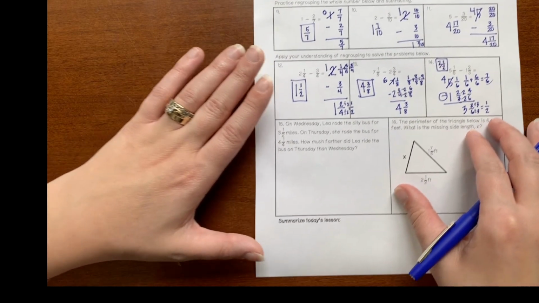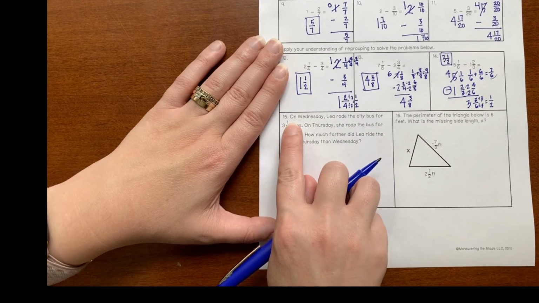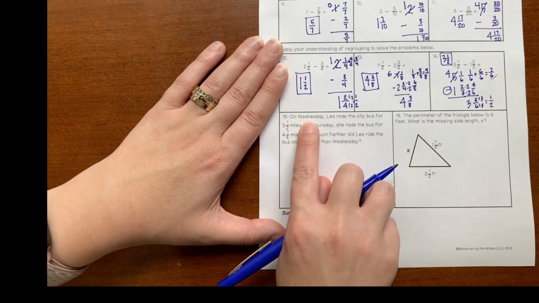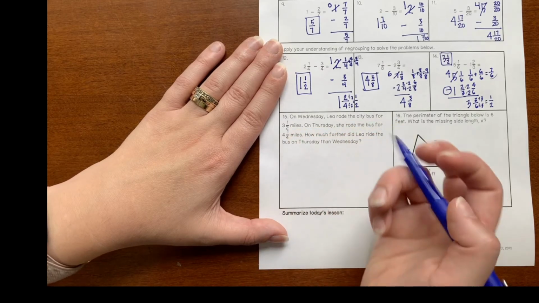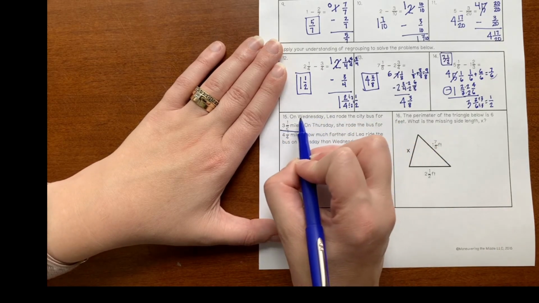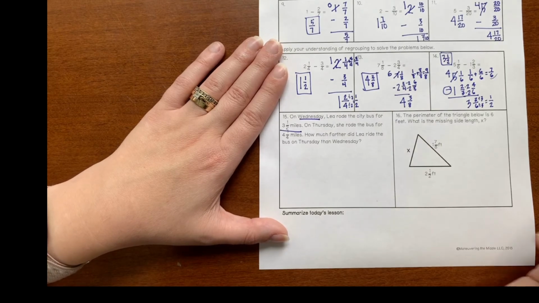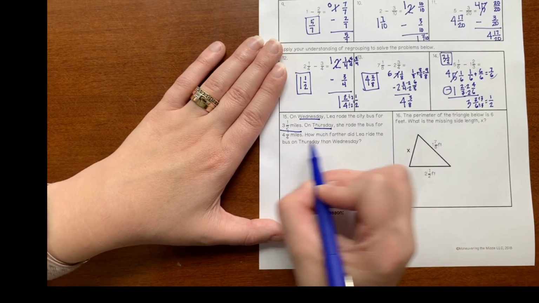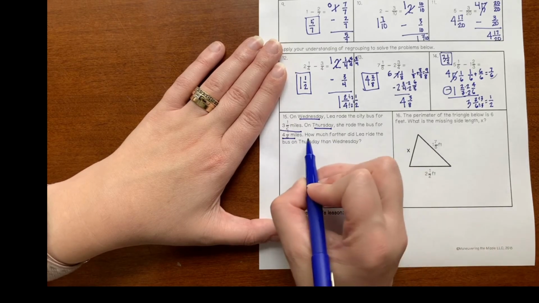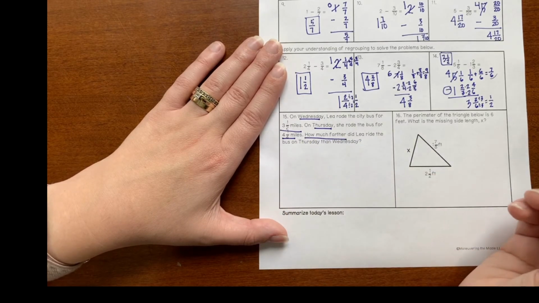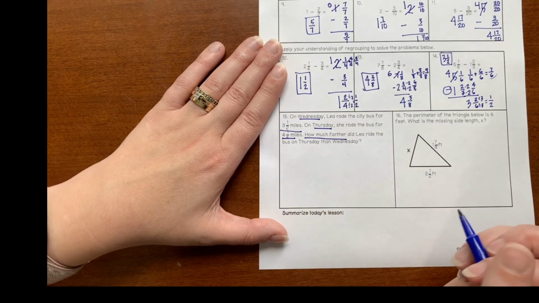Now let's look at a couple of word problems. Number 15 says, on Wednesday, Leah rode the city bus for 3 1/2 miles. Let's underline Wednesday and 3 1/2 miles. On Thursday, she rode the bus for 4 1/2 miles. How much farther did Leah ride the bus on Thursday than on Wednesday?